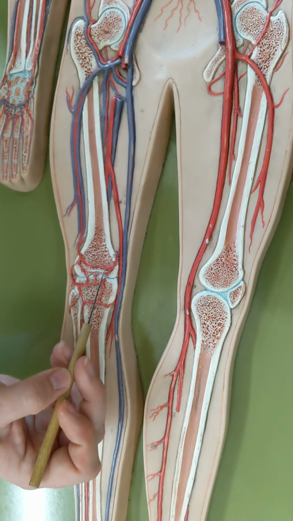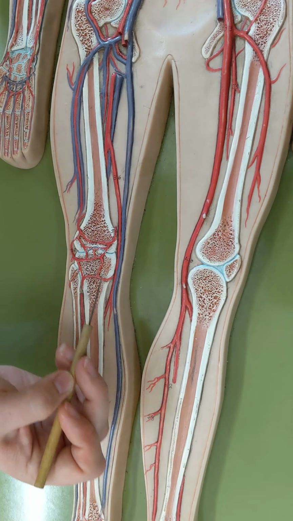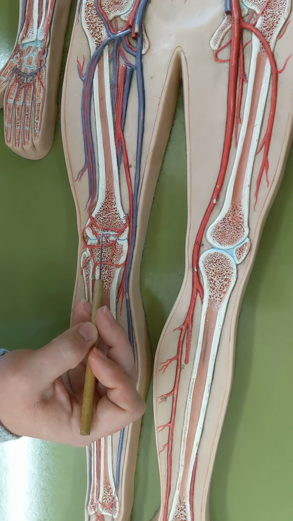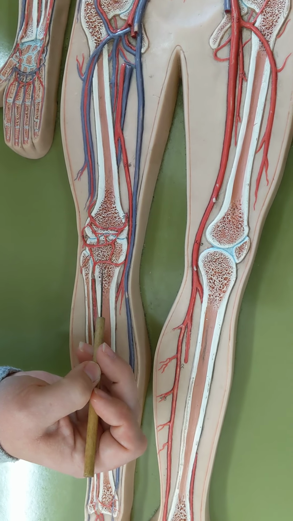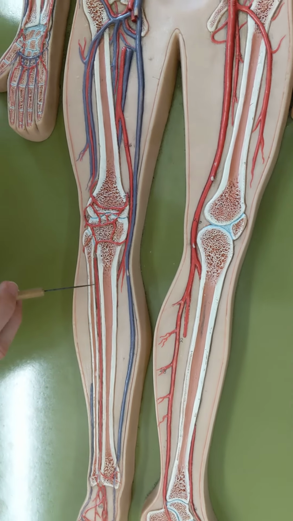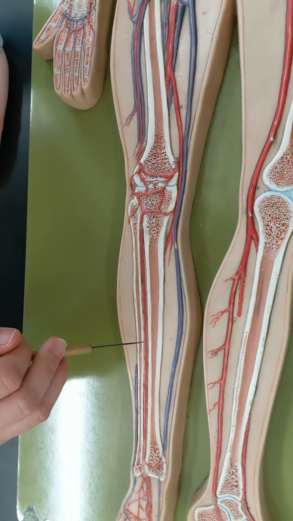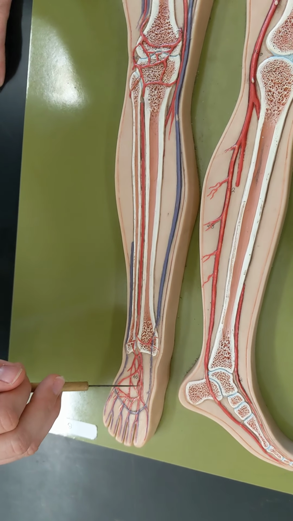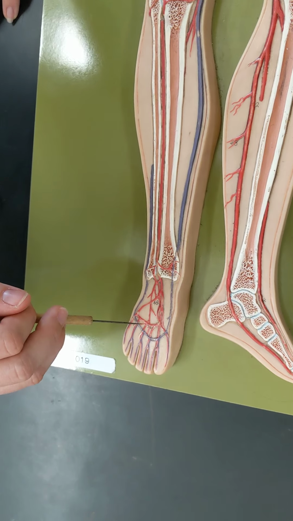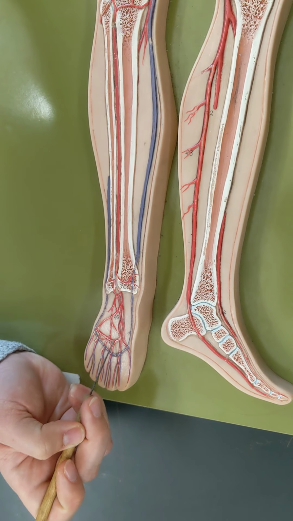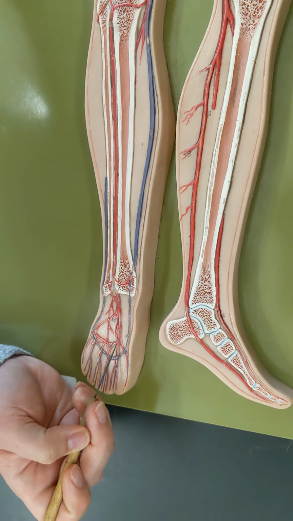We've got more at the knee region here. These are called the genicular arteries. So those are going to provide blood flow around your knees. Pretty important. And then if we follow this anterior tibial artery inferiorly, we're going to get down to this little structure whose name I am blanking on right now.